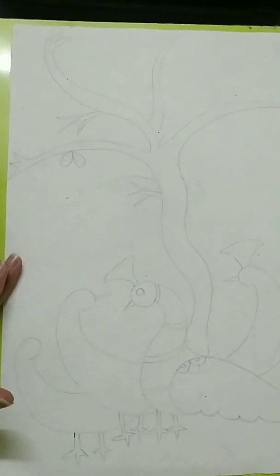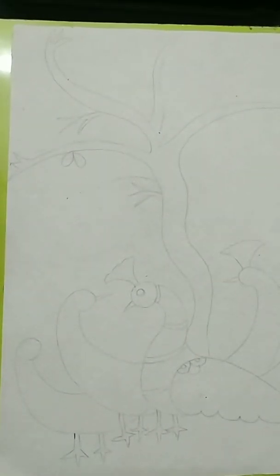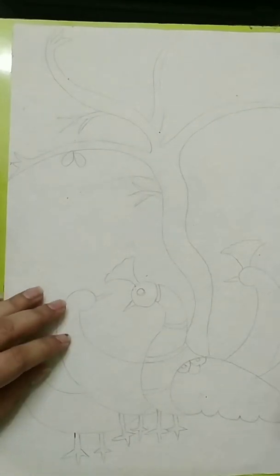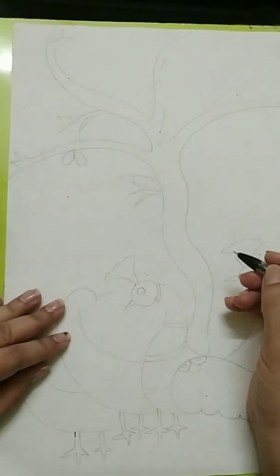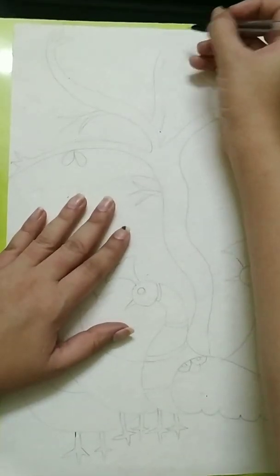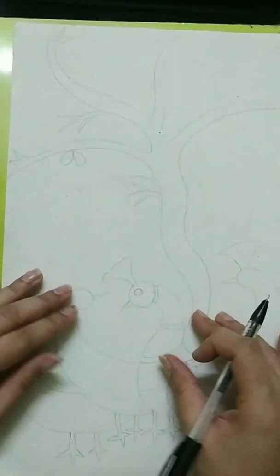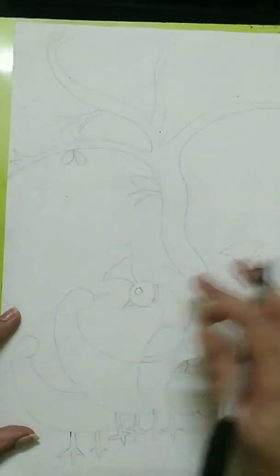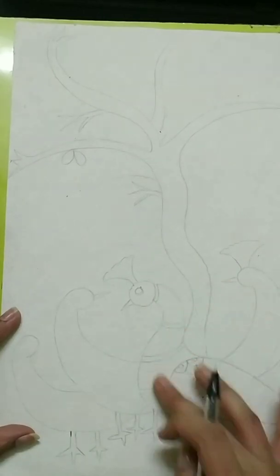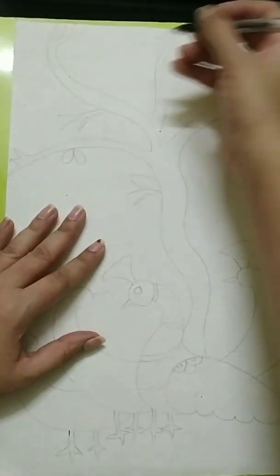In Gond art, we see trees, birds, plants, flowers, things which we find in nature. So I'm just starting the drawing. You observe the drawing and we'll keep talking and telling you things about it. So in this picture, you can see there is a tree and some birds. It's basically a pattern of a peacock. So let's start.